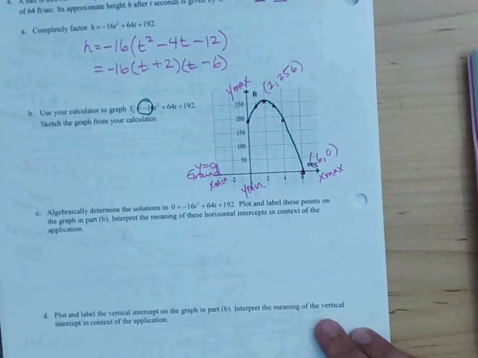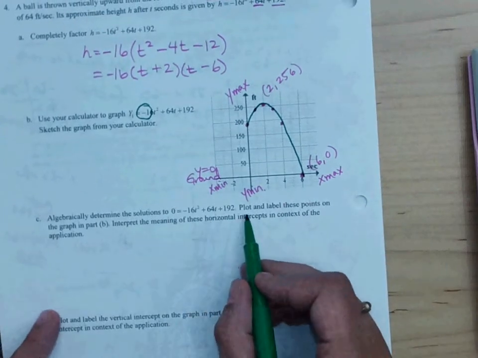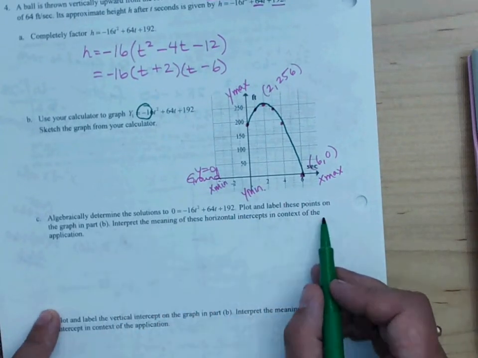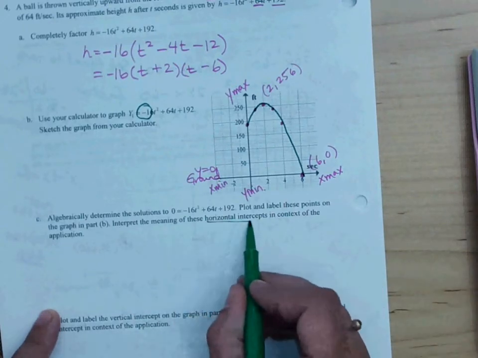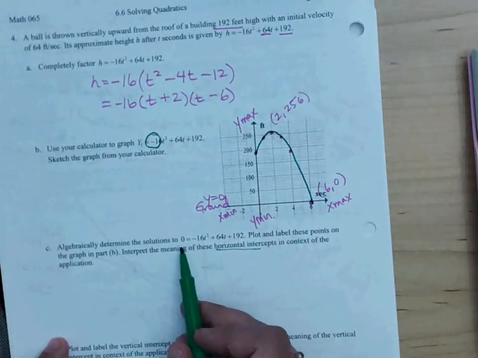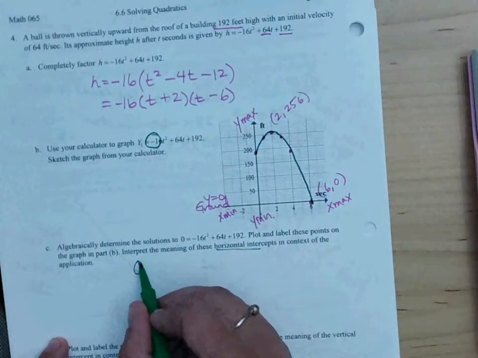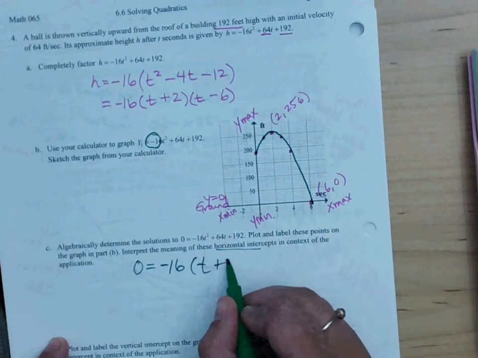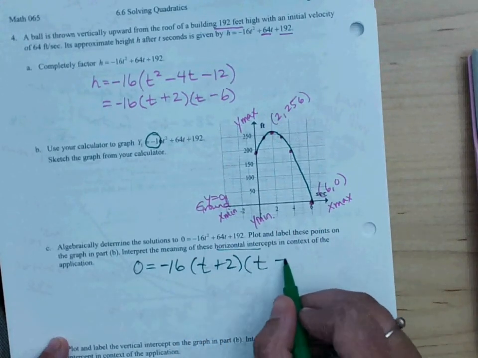Algebraically determine the solutions. Plot and label the points on the graph. Interpret the meaning in the context of the horizontal intercepts, in the context of the application. So if we're going to set it equal to 0, aren't we going to factor? We already did that, you guys. We already factored it. Remember? (t + 2)(t - 6).